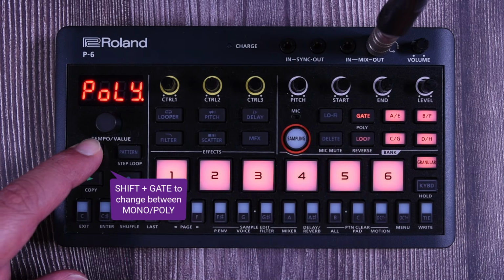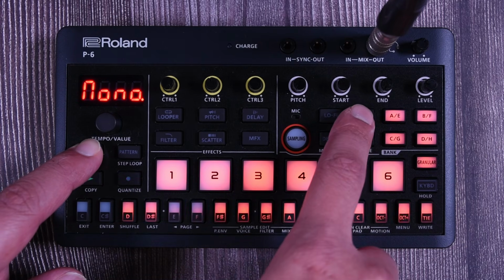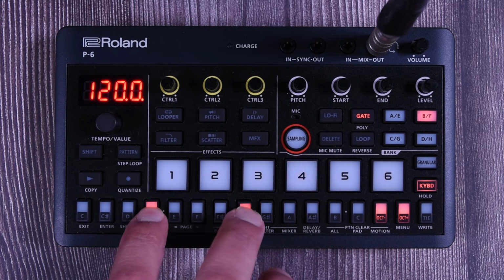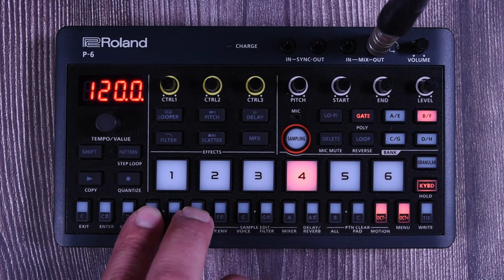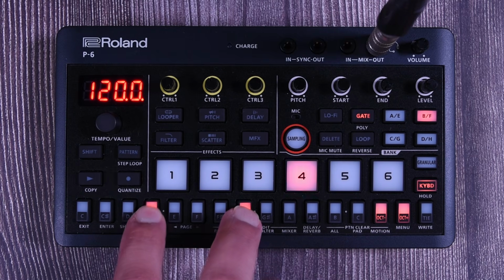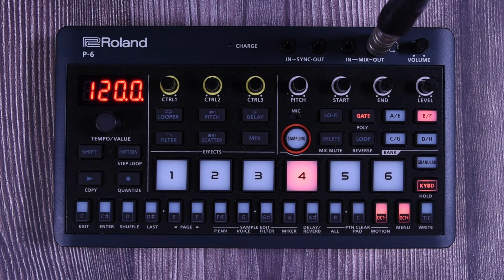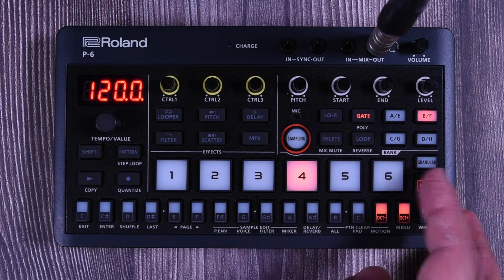So when I press the gate, you can change it to poly or you can make it mono. If I make it poly on this bass now, I can play many keys at once, just like a polyphonic instrument. Since this is a bass, I'm gonna leave it at mono. Now, this is the default sample playback that you get. You just go to keyboard and you play different pitches.